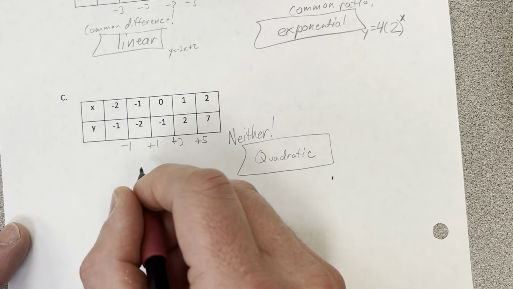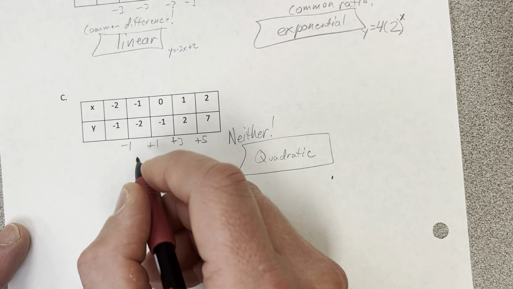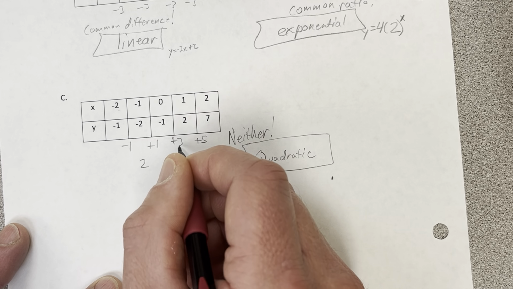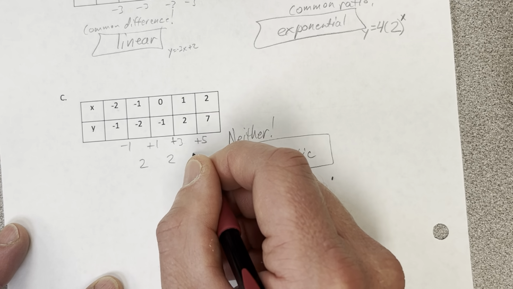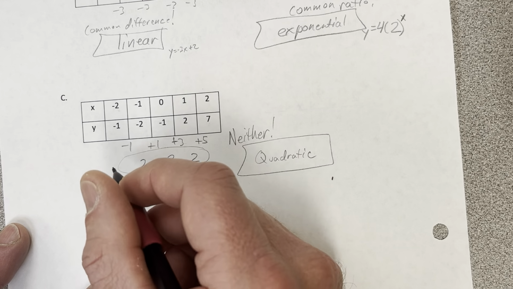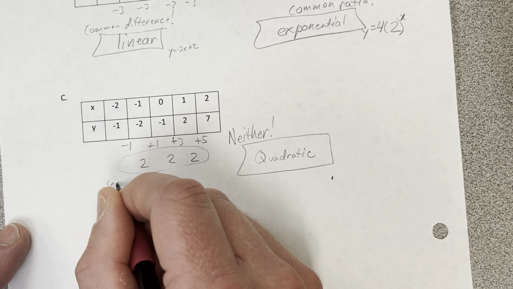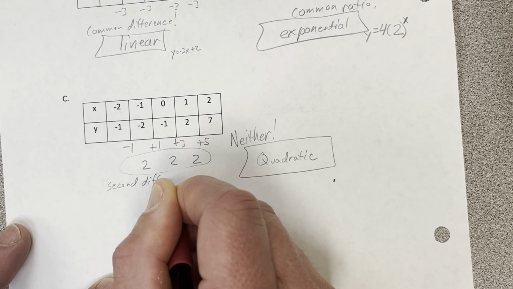But then if you do it a second time, check this out. 1 minus a negative 1, that is 2. 3 minus 1 is 2. 5 minus 3 is 2. So the second difference will be common. Isn't that interesting?